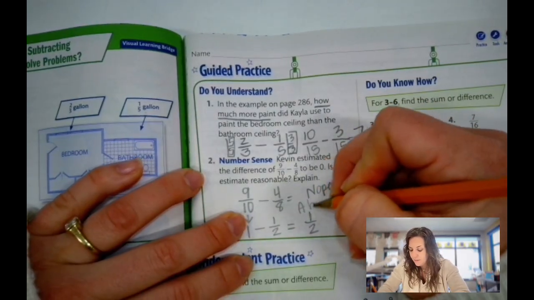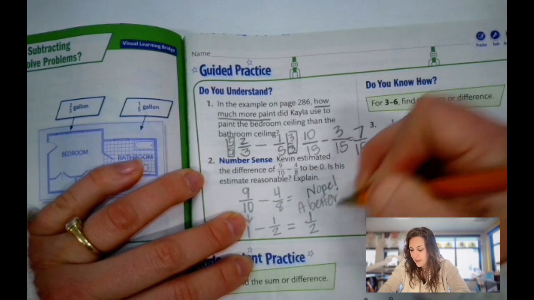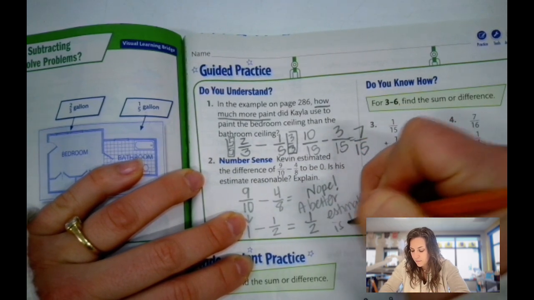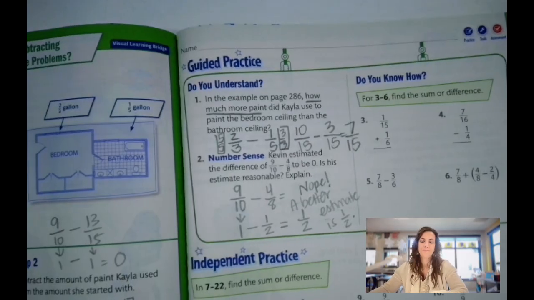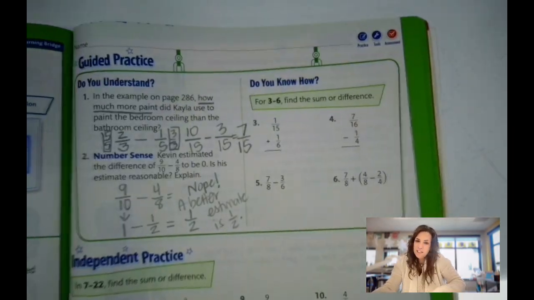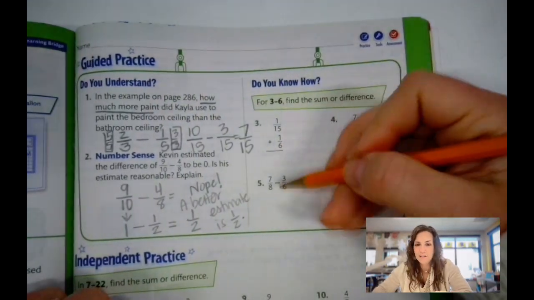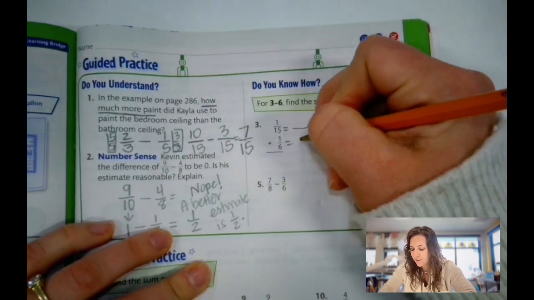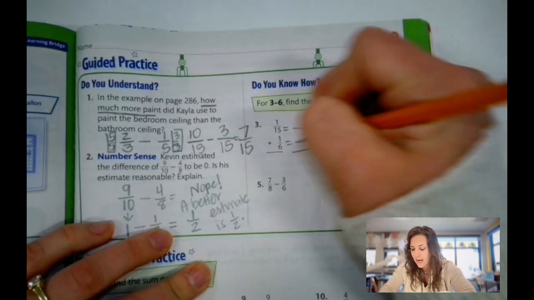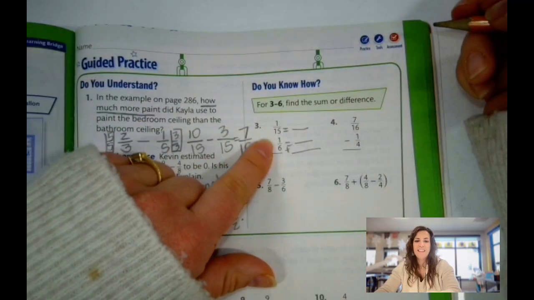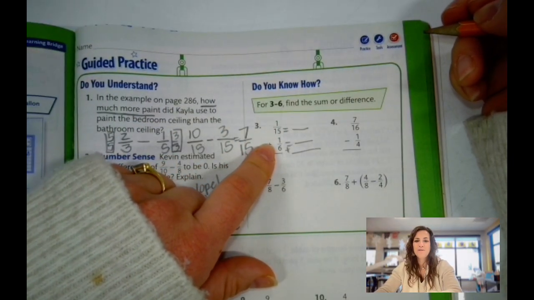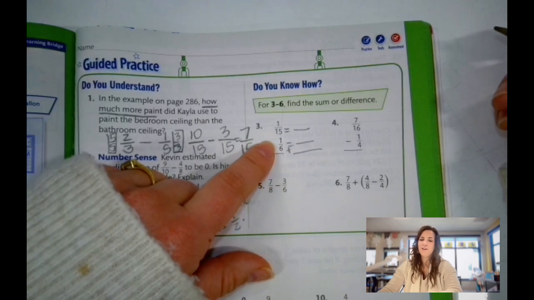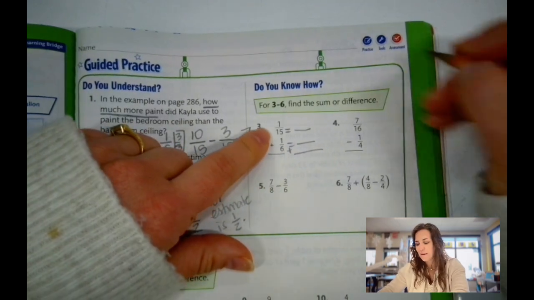A better estimate is 1/2. All right, and now it's just time to solve. So I like how these are written up and down. Makes it easier for me to write in equivalent fractions and then add them. So 15ths and 6ths. You might need to skip count on these and rest your multiples. If you know your facts, you'll probably figure it out pretty fast.